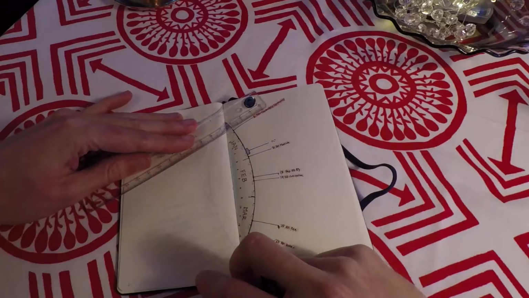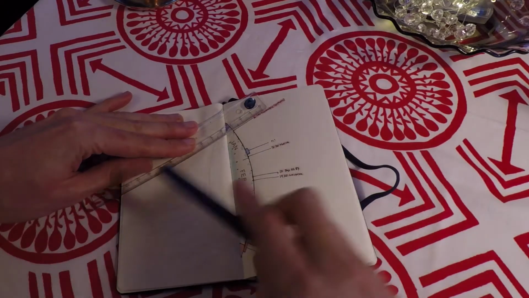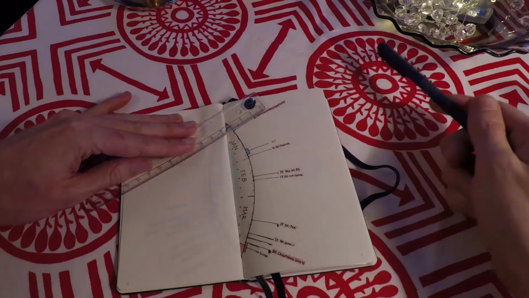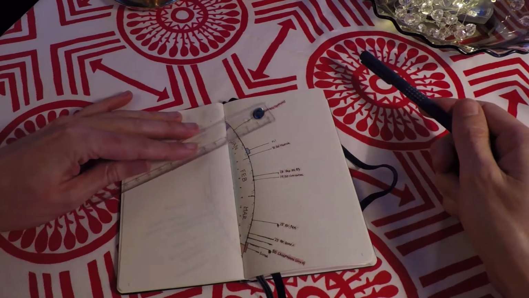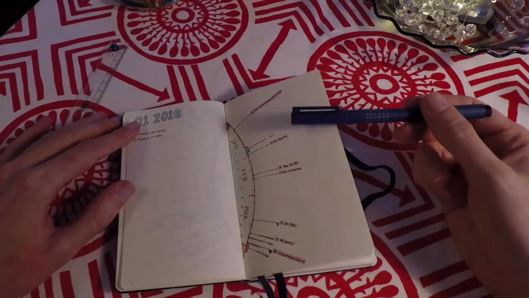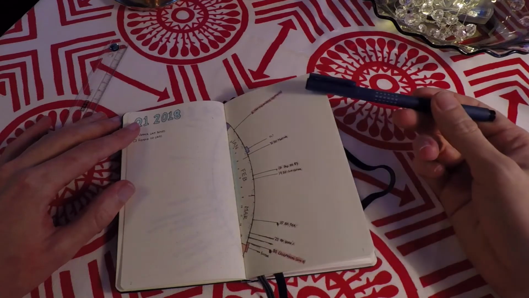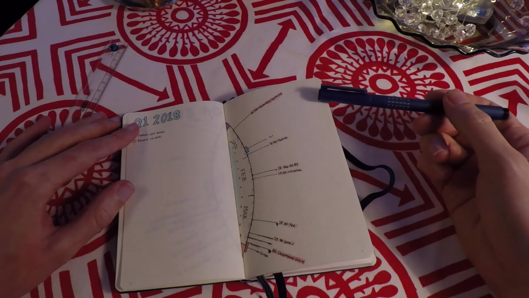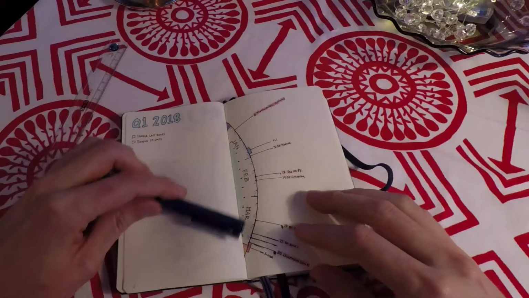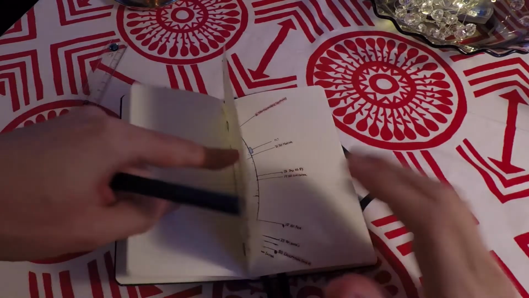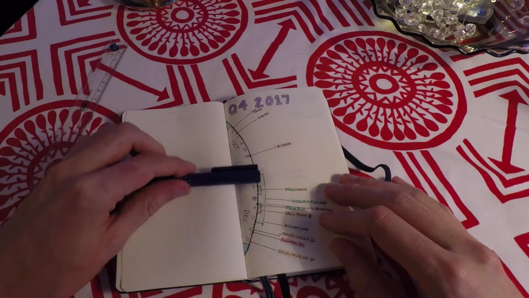Then I extrude lines out from like a central point on the other page for whatever activity there is. Currently it's mostly like birthdays and stuff like that, and if there is something that's gonna go on for more than a day or a period, then I create like a field or a block for that.